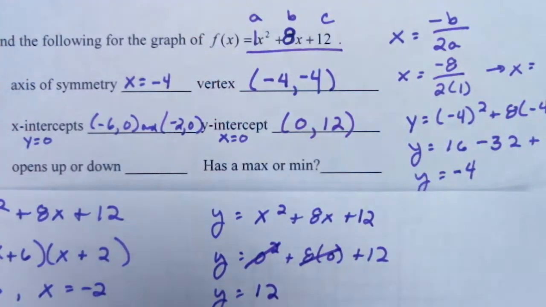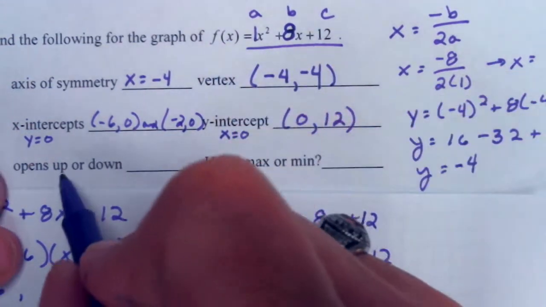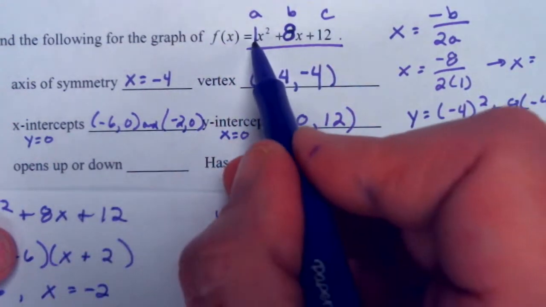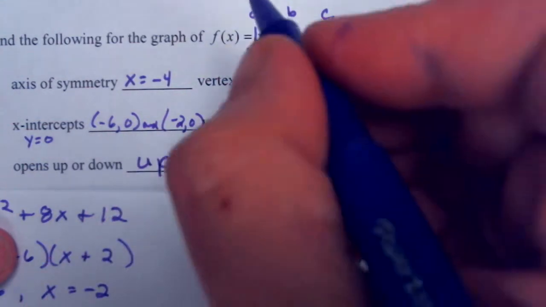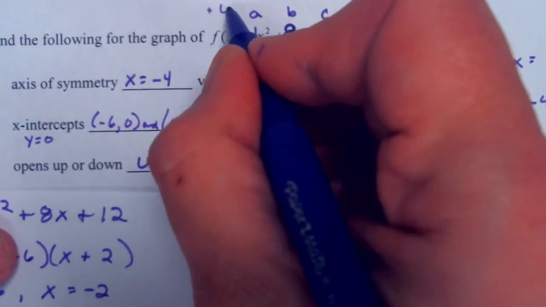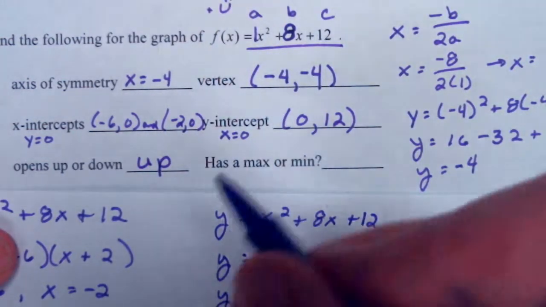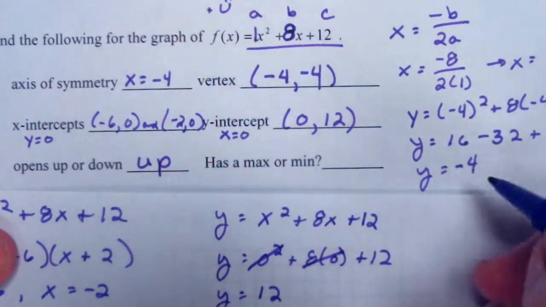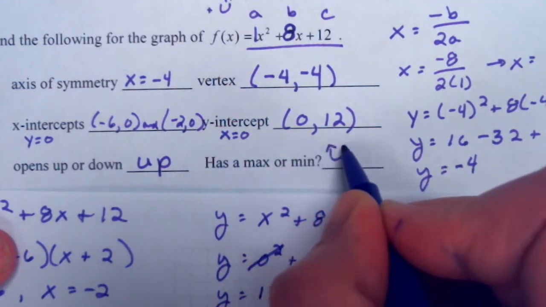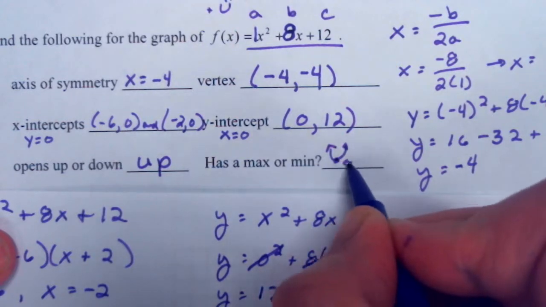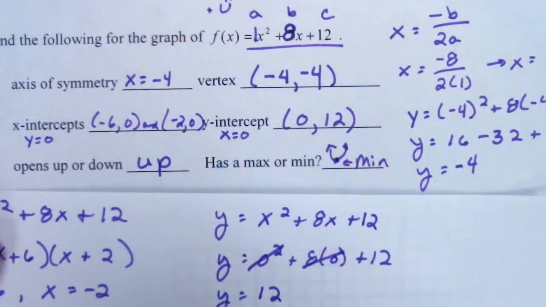Now, for the last two questions, all you need to do is look at the equation. Does it open up or down? Since a is positive, it's going to open up. Remember, if a is positive, it's a smiley face. If a is negative, it's frowny. Maximum or minimum? Any equation that opens up will have a lowest point, and that lowest point is a minimum. Alright, so that's number 6.